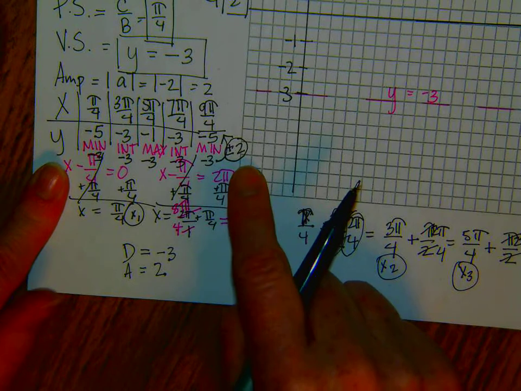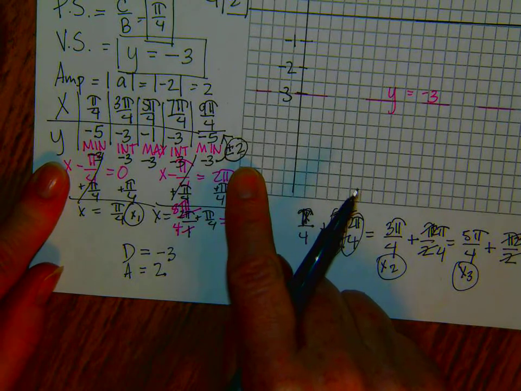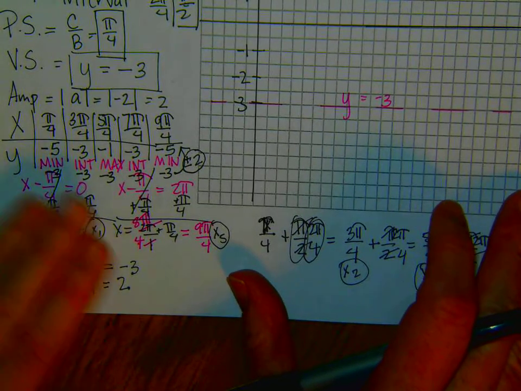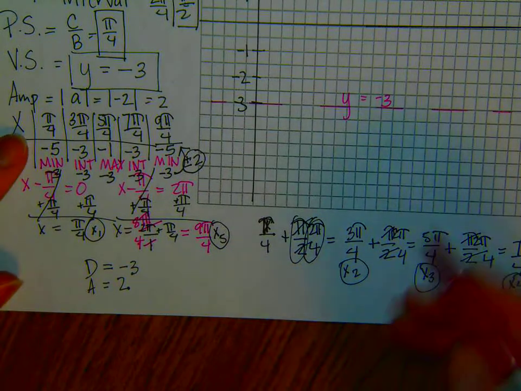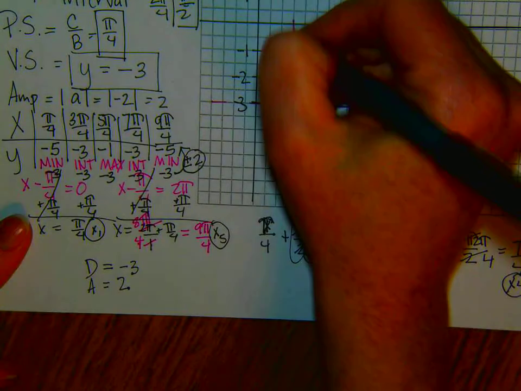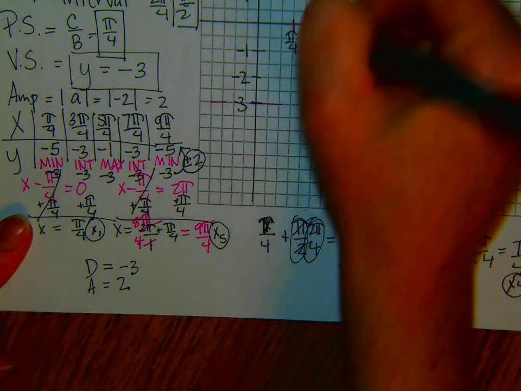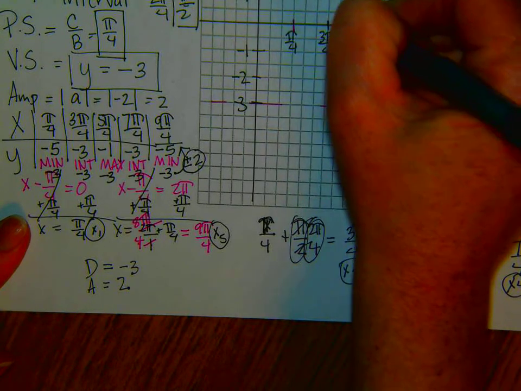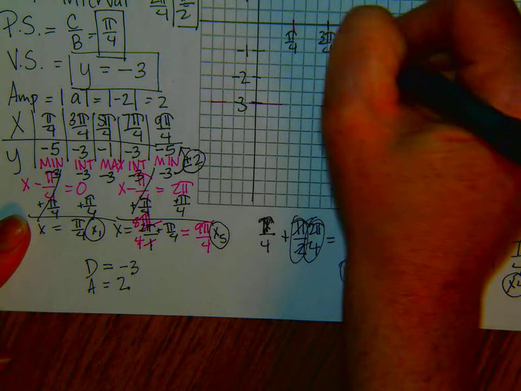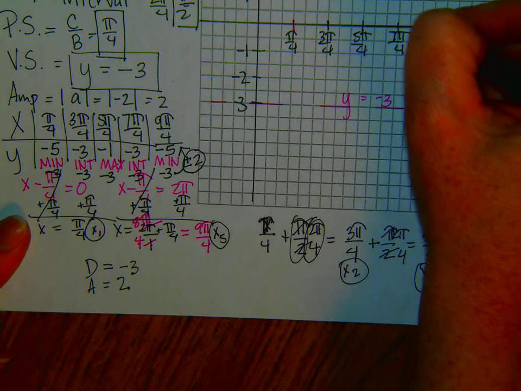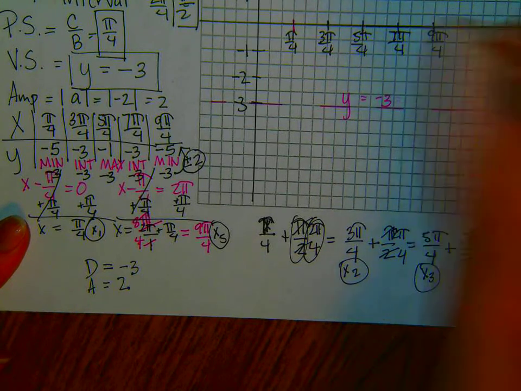Okay, so we're almost to the end of this problem. Now that we have our table, we're going to graph our table. So that's all we have to do. Now we've got the first point. So we'll put the points on the table. If we have pi over 4, and we'll say 3 pi over 4 and 5 pi over 4, 7 pi over 4, 9 pi over 4.